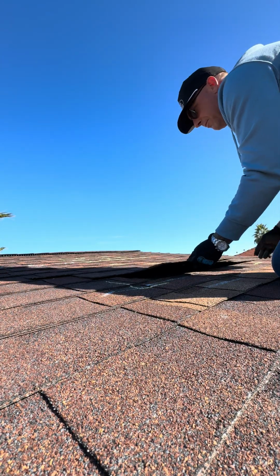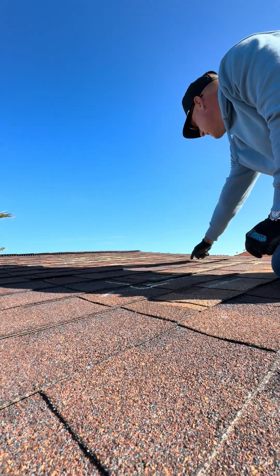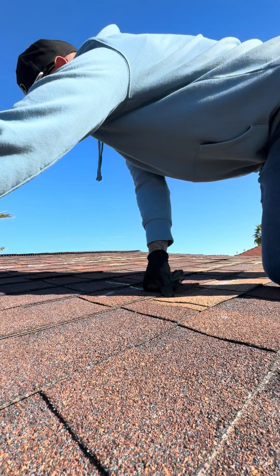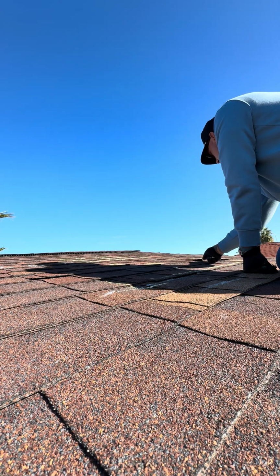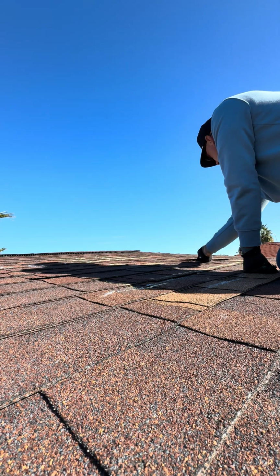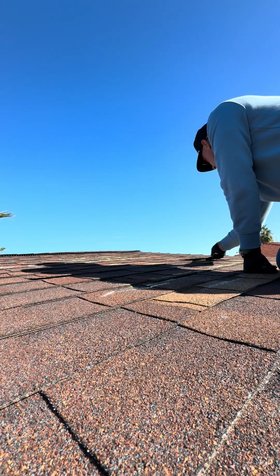Now we've broken that free, and to access these fasteners, I'm now going to have to break the mastic seal of number 4 shingle, head-lap shingle, into number 1, as well as head-lap shingle number 3, which is in-lapped into those shingles.